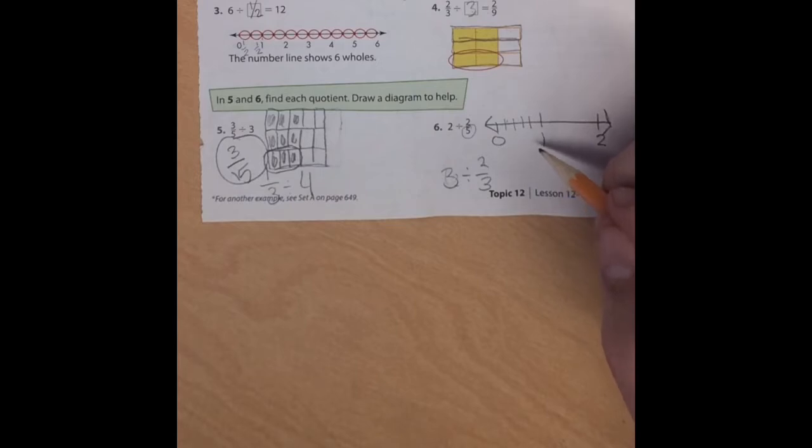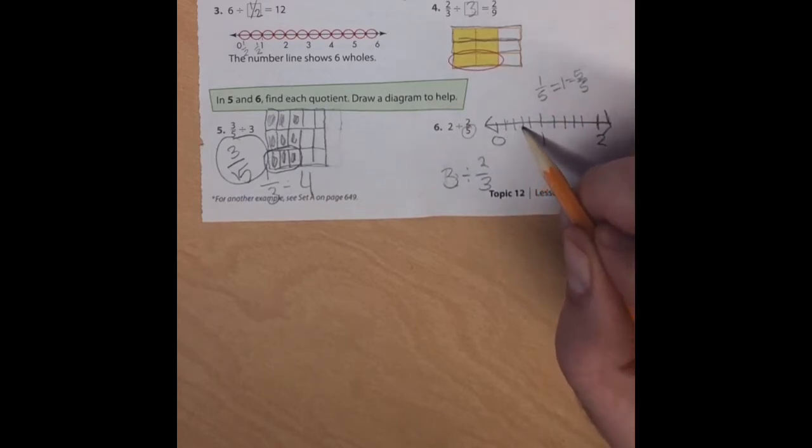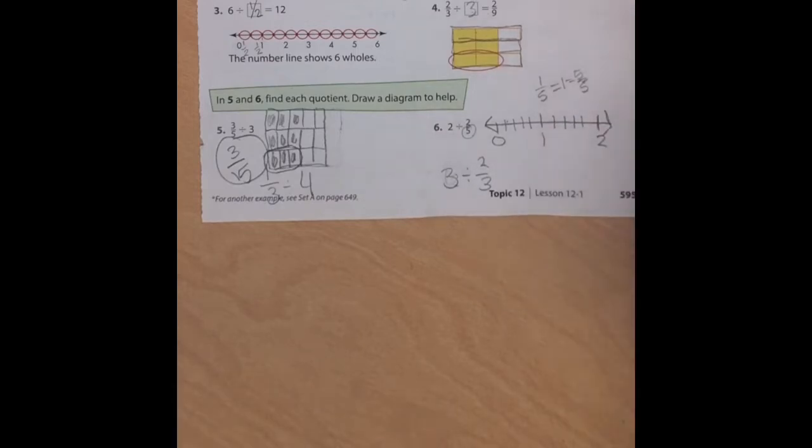Always end that fifth one on the whole number. 1, 2, 3, 4, 5. Okay? So each of these is divided into fifths. 1 whole equals 5/5. So there's 1/5, 2/5, 3/5, 4/5, 5/5. I should land on my whole.